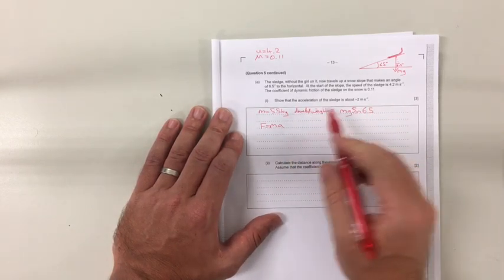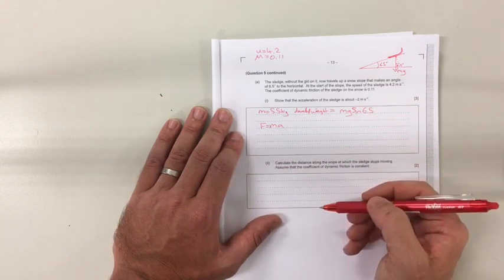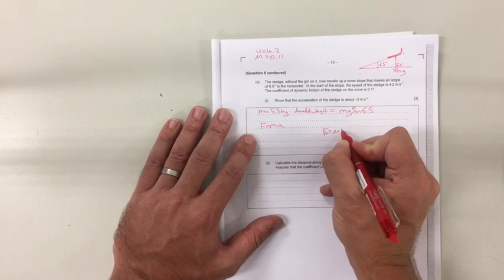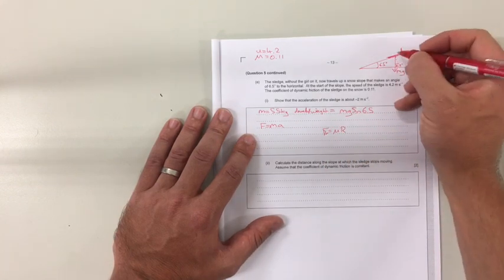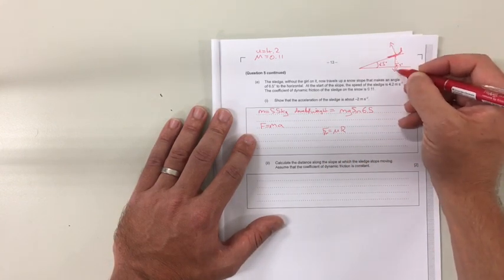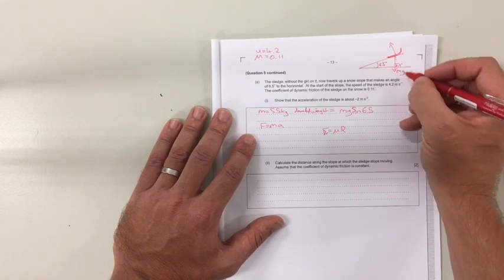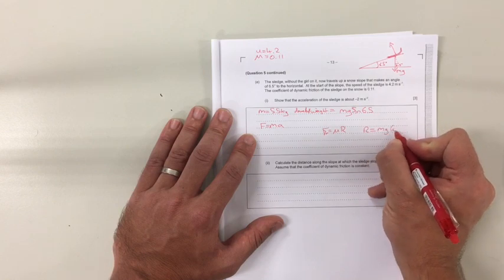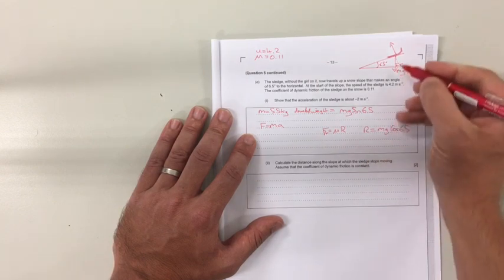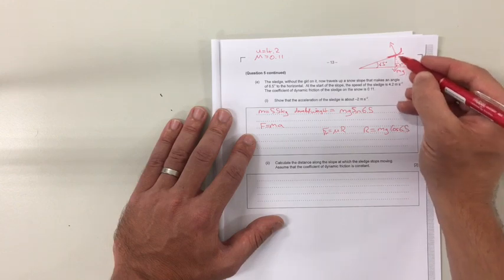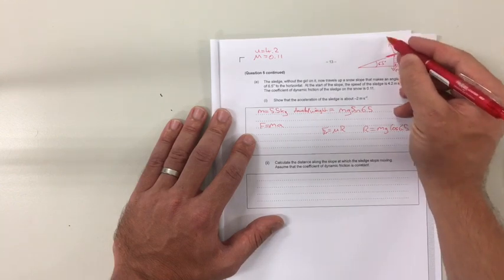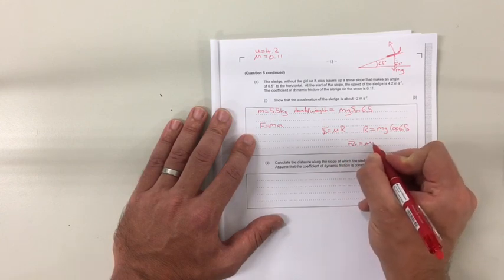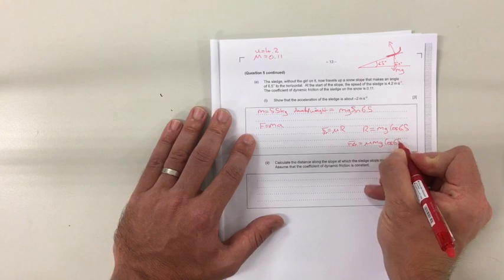Now the other force acting down the slope is friction, and friction is mu times R, where R is the reaction force. The reaction force is going to balance the component of the weight going that way, so R equals mg cos 6.5. So F friction is mu times mg cos 6.5.